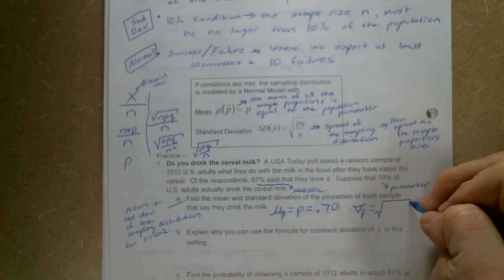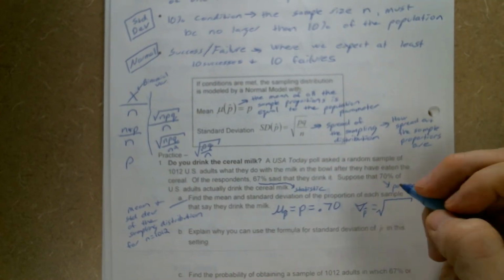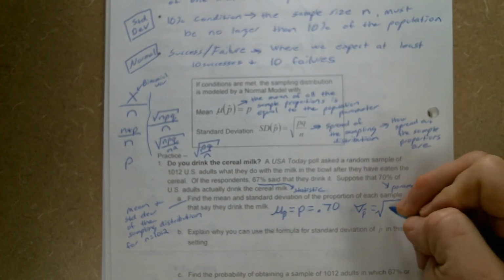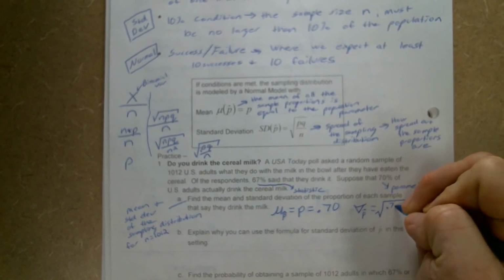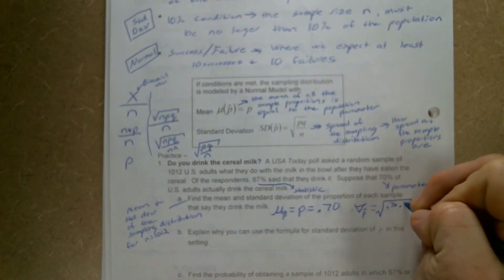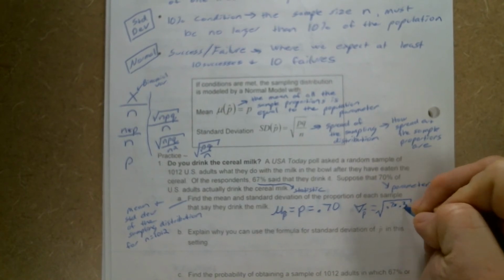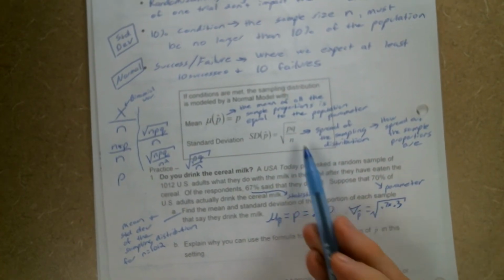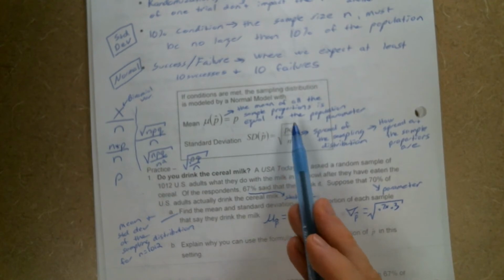So we've got 0.7 times 0.3. I know it's 0.7 because our formula is pq, not p hat q hat.